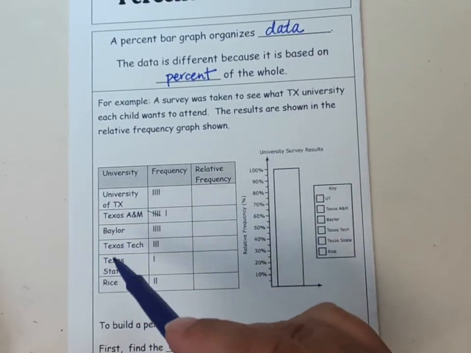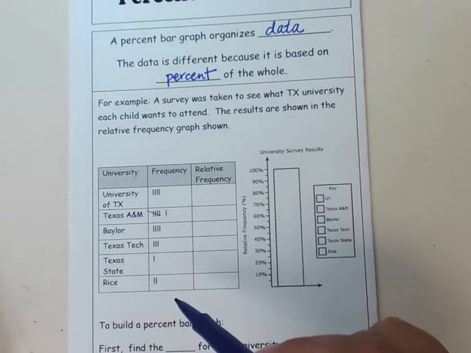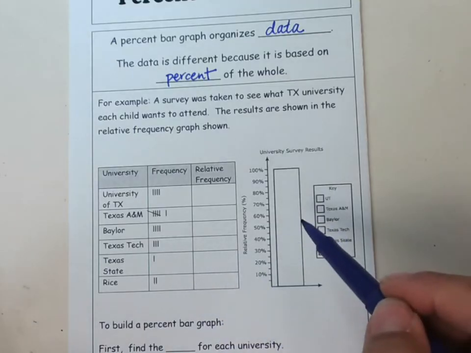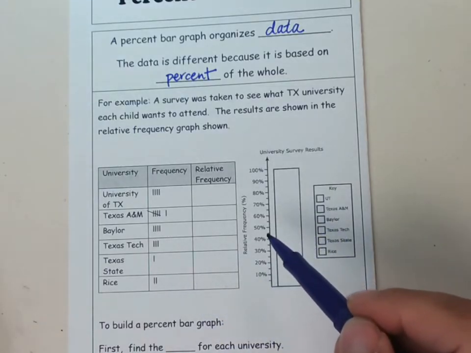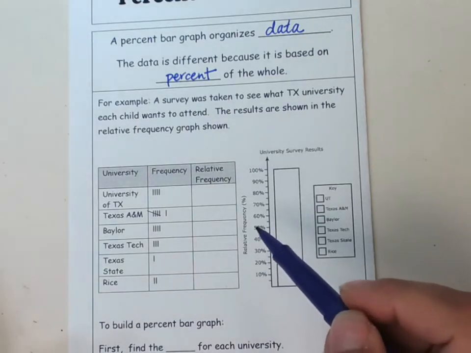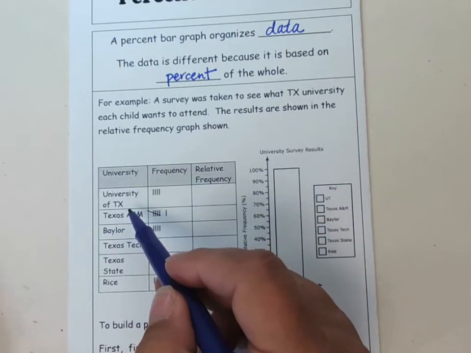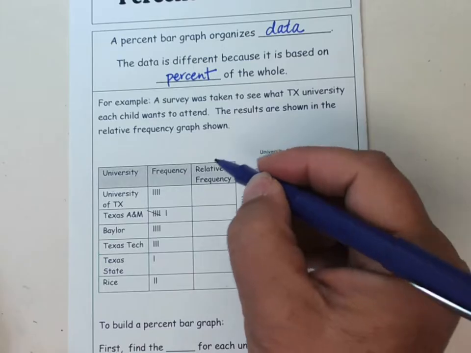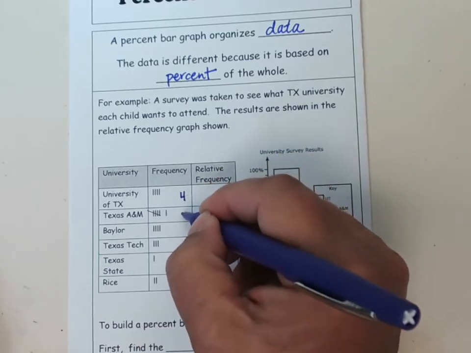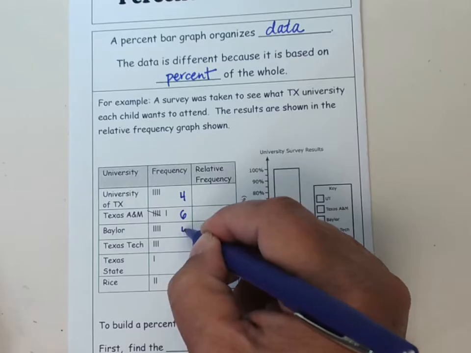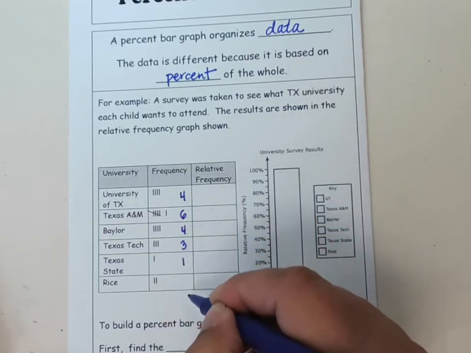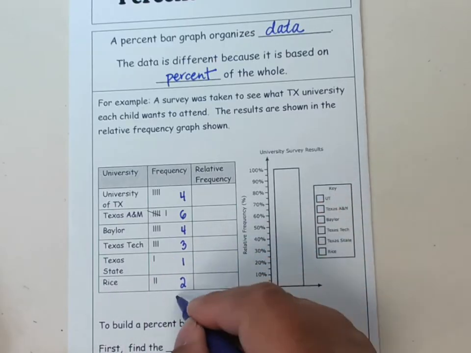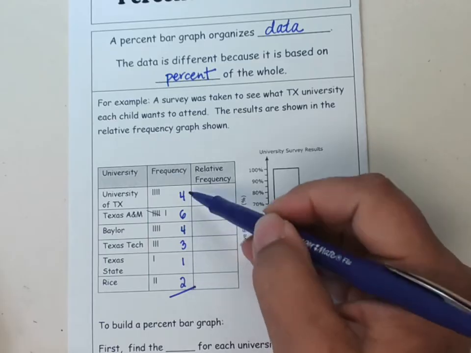first we're going to start with a relative frequency table, and of course we want percentages, right? Because it's a percent bar graph. Fractions are nice, but percent is what we really need. So if we look at the survey, who wants to attend where, 4 people said they want to go to UT, and 6 A&M, 4 Baylor, 3 Tech, 1 Texas State, and 2 Rice. Yeah, that's in Houston.